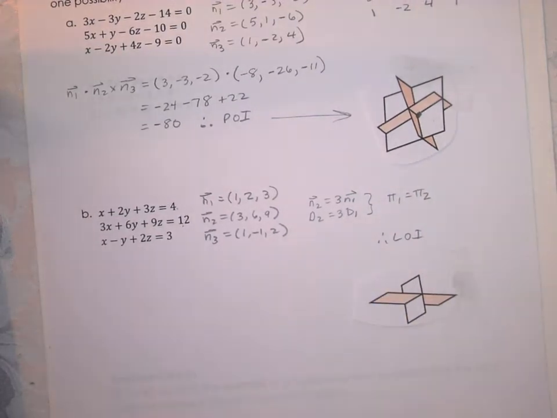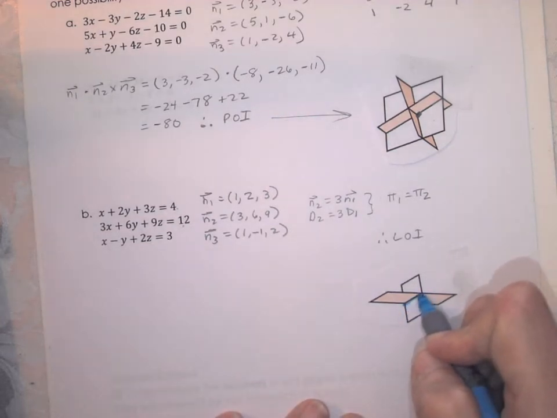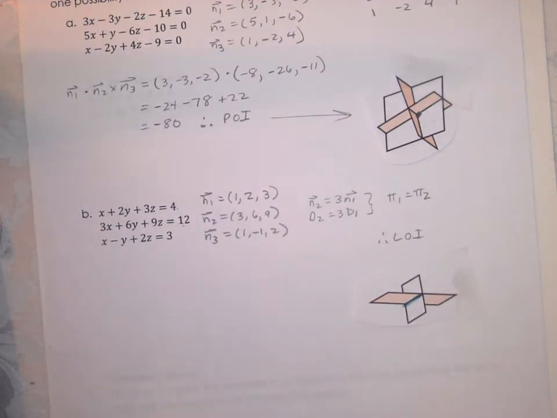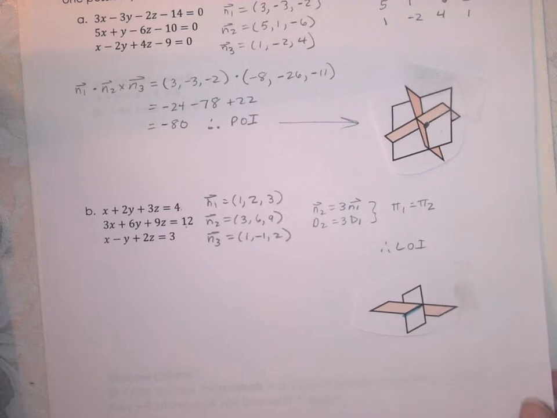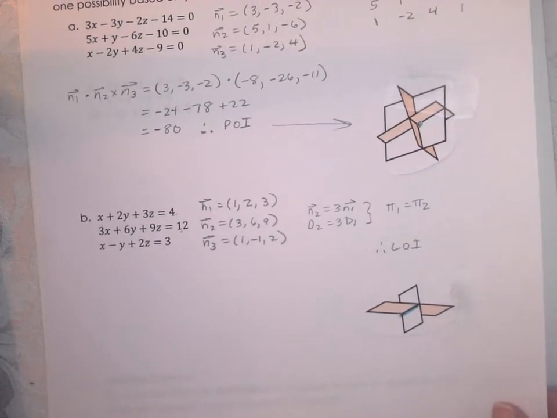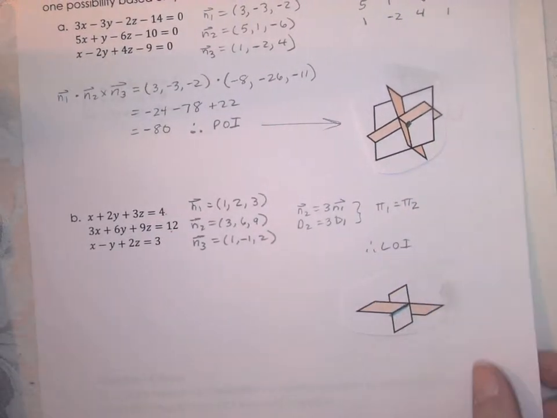And again, that line of intersection is going to be right along here. Okay? And we can use matrices to find it. We learned that on Friday. But right now we're just analyzing the normals to predict the outcome.